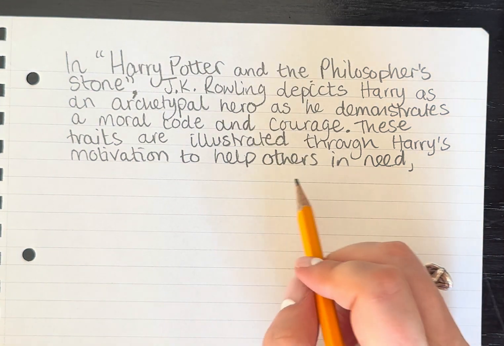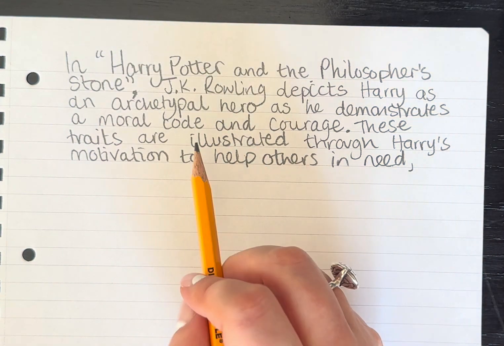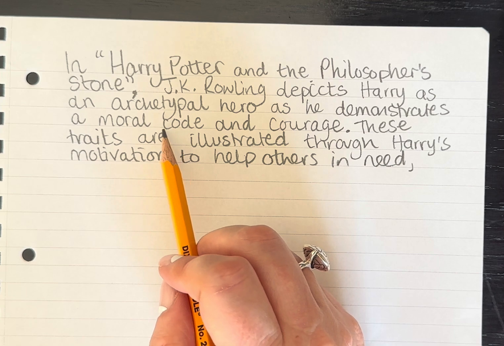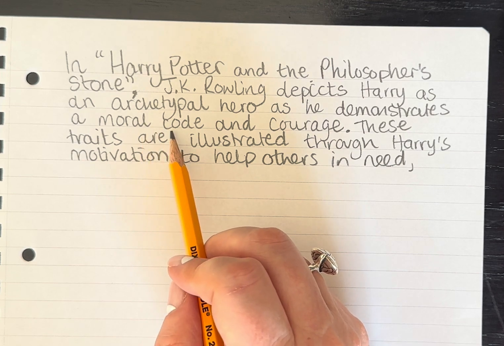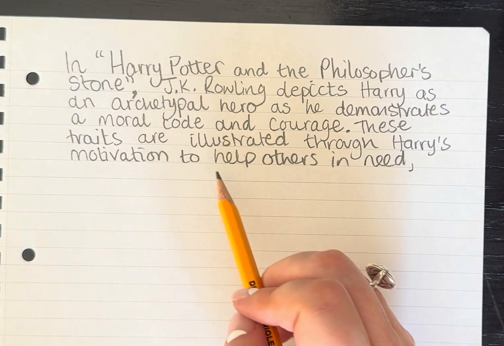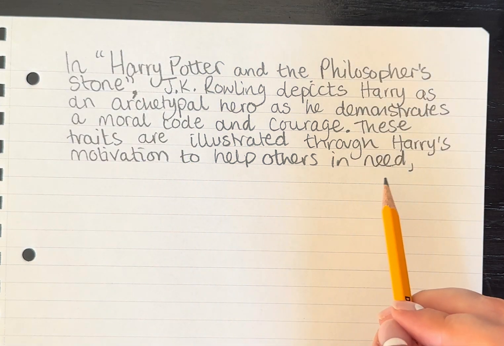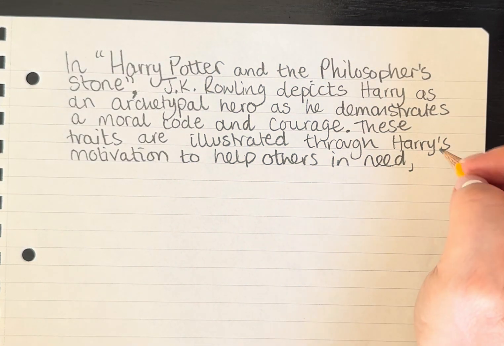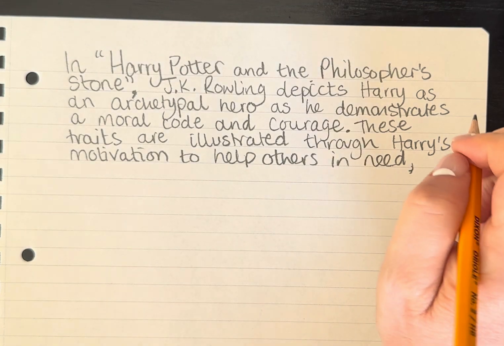Right? That's one reason why he is an archetypal hero. It connects back to the moral code, right? So one reason he's an archetypal hero is that he has a moral code because he's motivated to help others in need. Right? We're going to give another reason because I put a comma here.